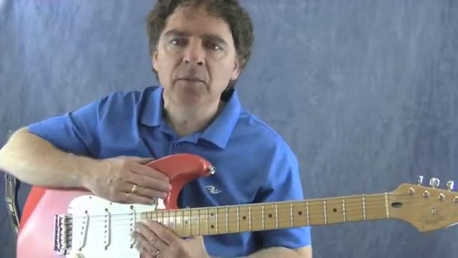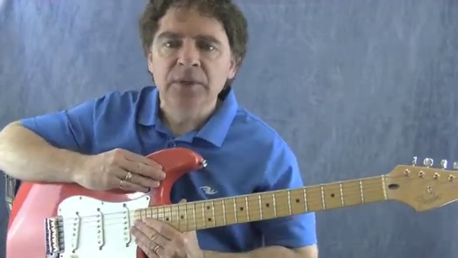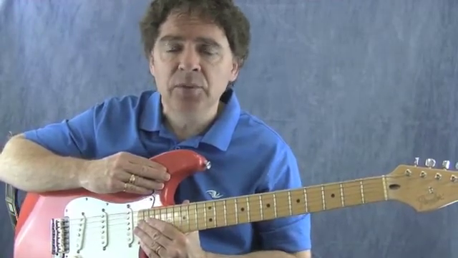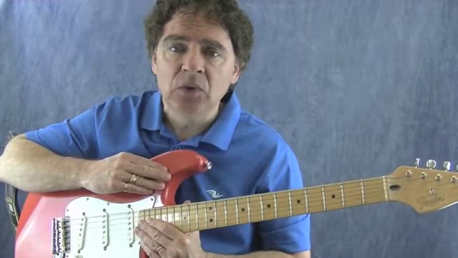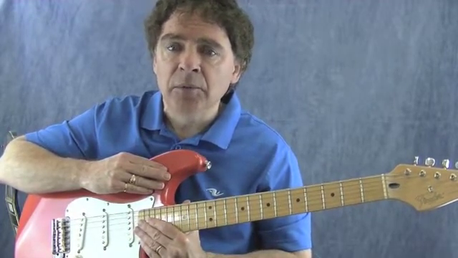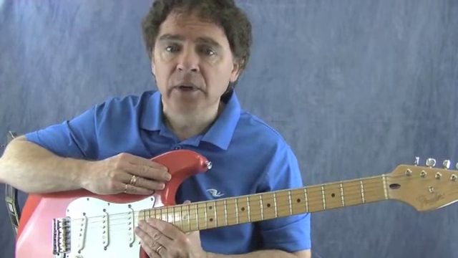Okay, so we'll begin with the C major scale. Once again, remember the key of C, or the C major scale, has no sharps or flats in it. So it's the easiest key to work out any of our theoretical ideas. You don't have to worry about remembering sharps and flats. We can just think of the regular notes.